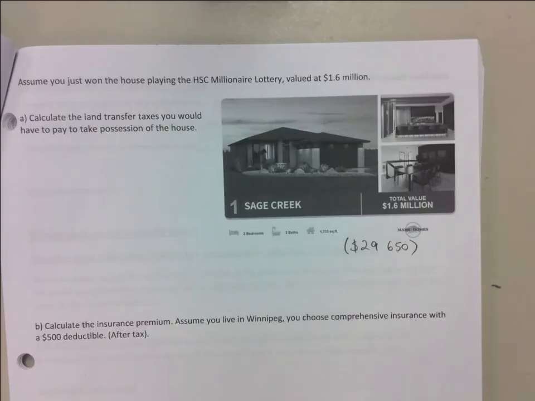And then never mind insurance and never mind property taxes, you basically will have to sell the house unless you have a decent income. Right? It's still nice to win it. I'm not saying don't win the house, but some folks don't think of it. Okay.